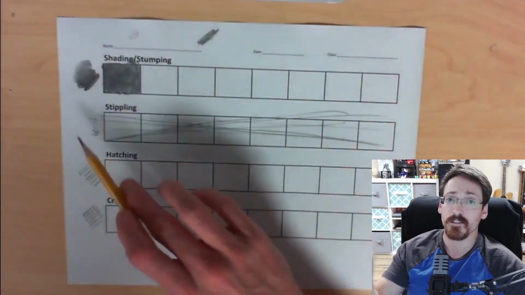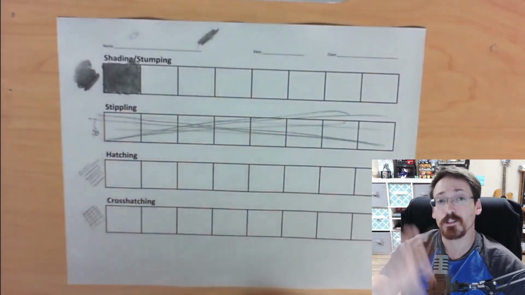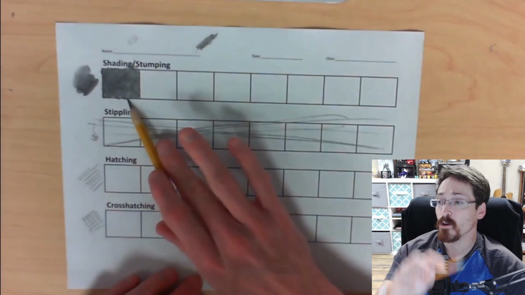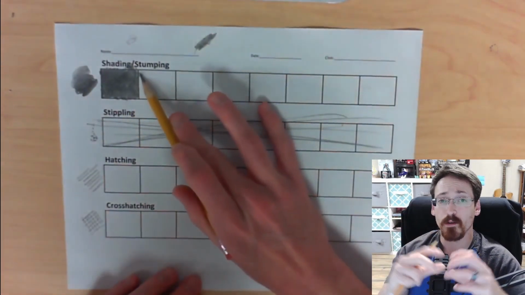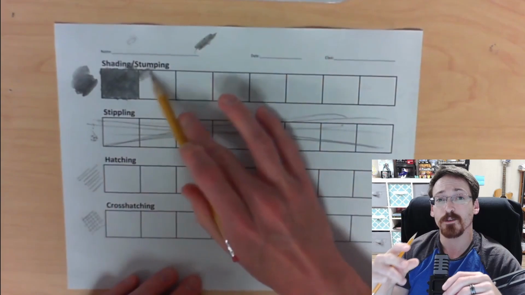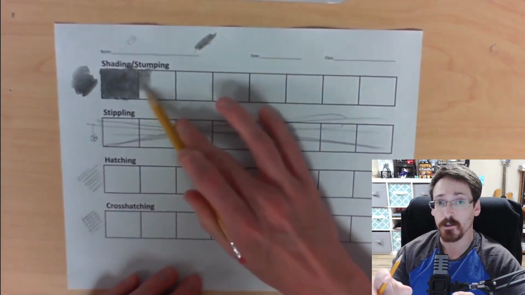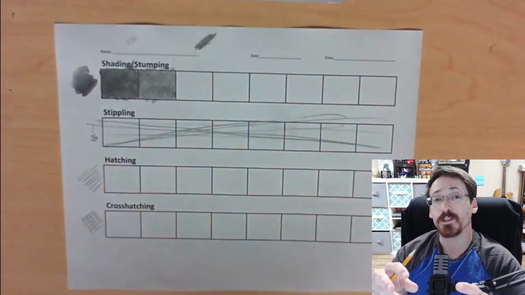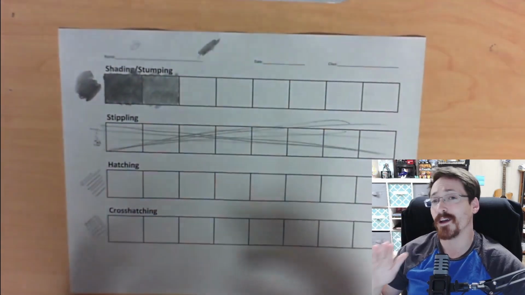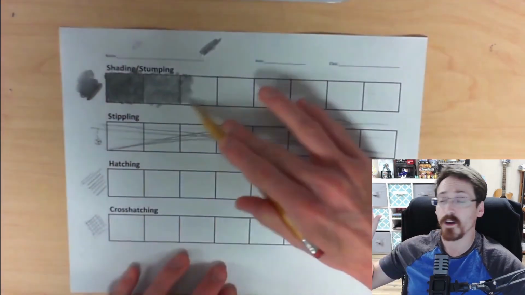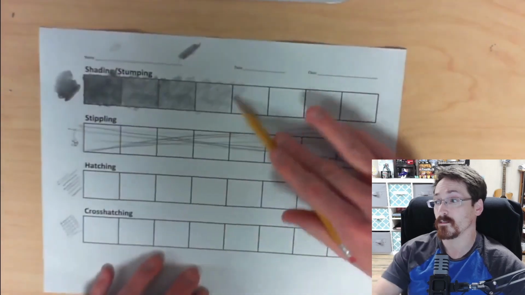So start off by holding your pencil the correct way, go around in small circles, applying pressure and filling in the first square. Once you have that filled in, move over to the next square, lift up on your pencil a little bit, widen out your circles, and you'll get a lighter value. From there, you are going to continue on the boxes all the way down until you have the entire value scale filled in.